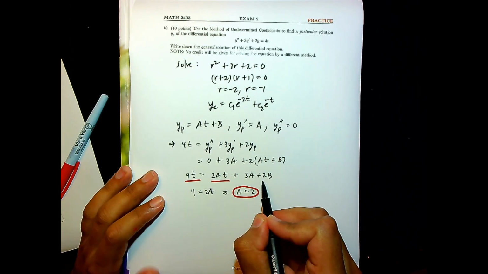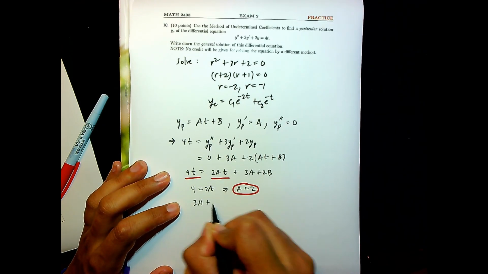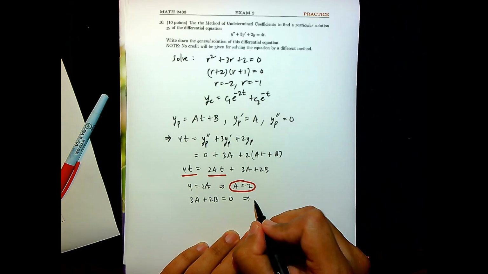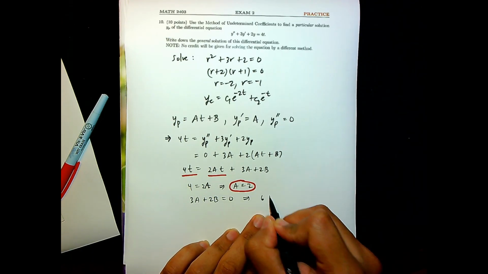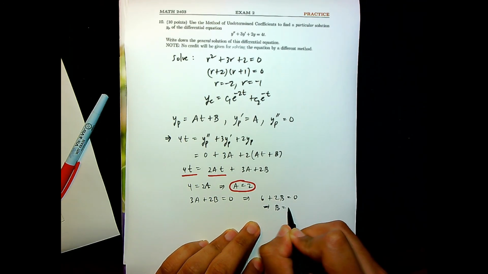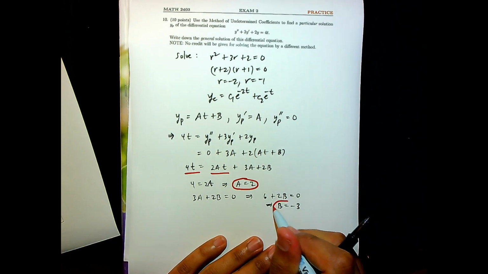And now the constant term should be equal to 0. So that means that 3a plus 2b should be equal to 0. But a is 2, so that means really 6 plus 2b equals 0. So that means b equals negative 3. b equals negative 3.